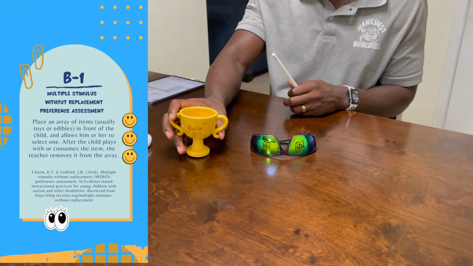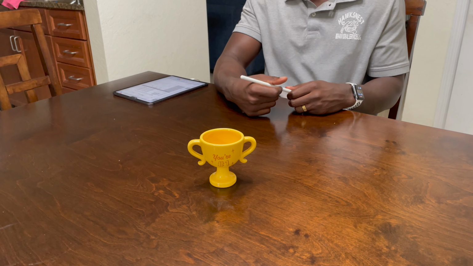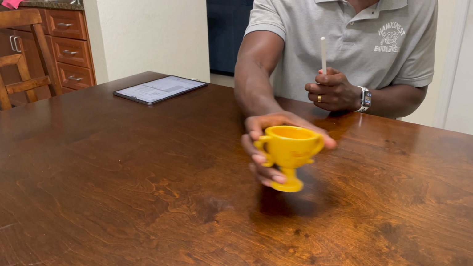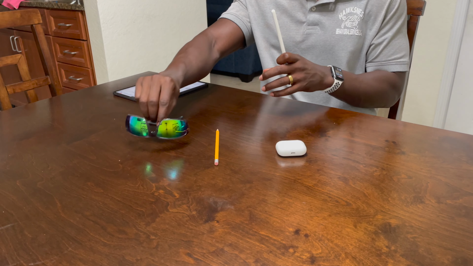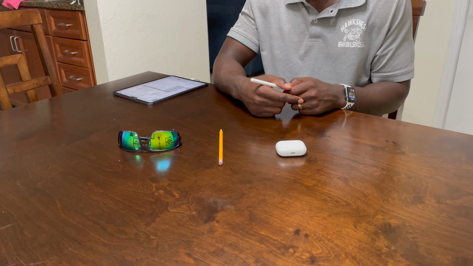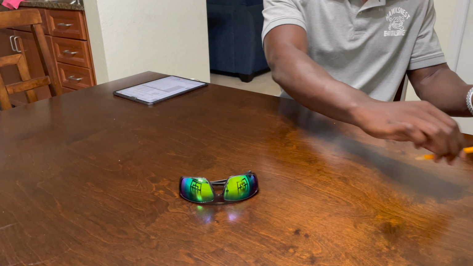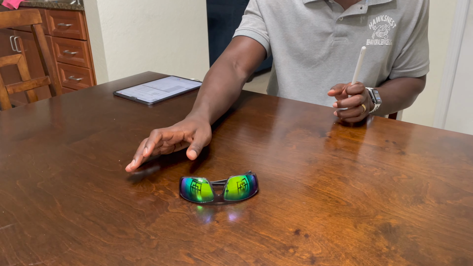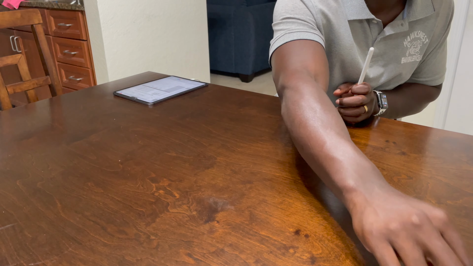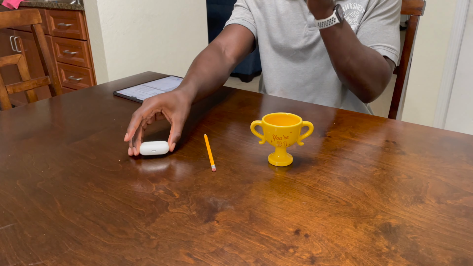and they choose the trophy. We let them play with the trophy. They play for a certain amount of time. We ask for it back, and we present a completely new array. All right, and so they choose the glasses, remove the other 2 items, and again, once they're done playing with the glasses, we ask for it back, and we present a completely new array.